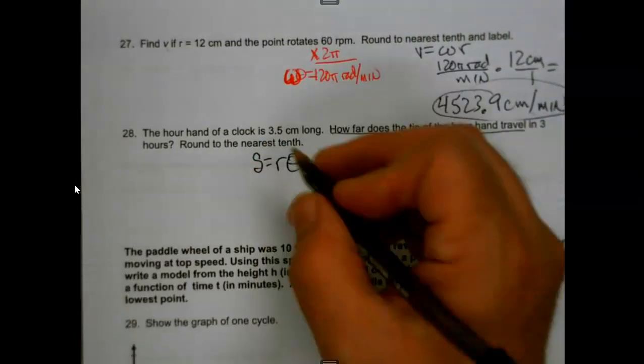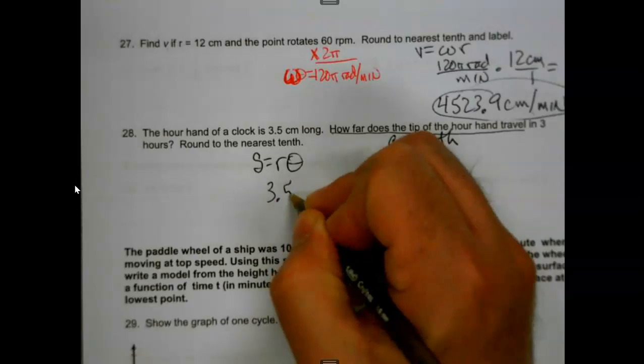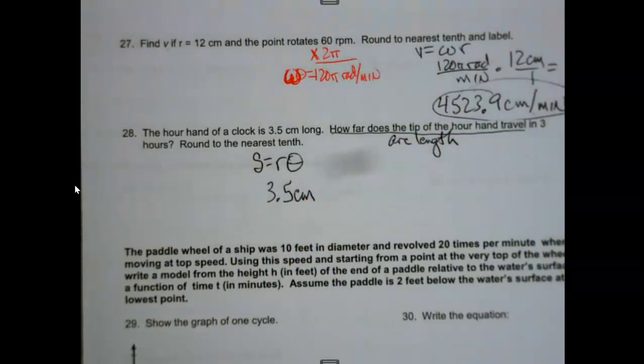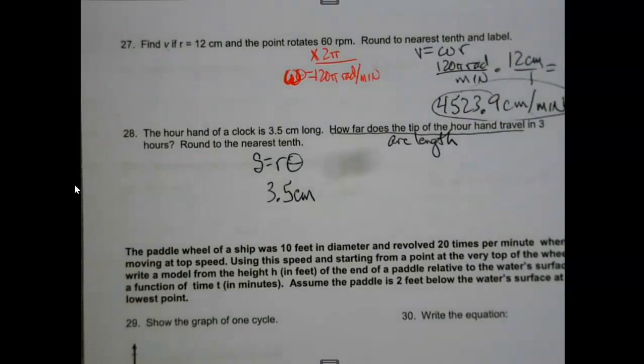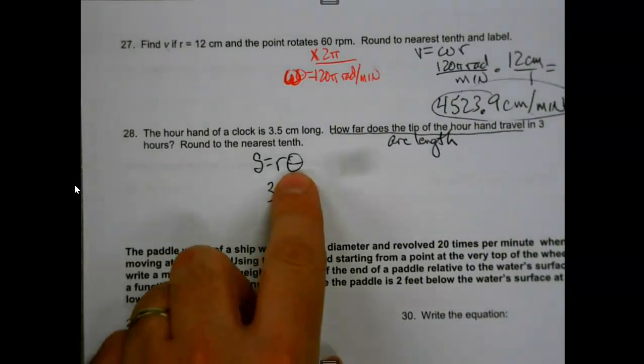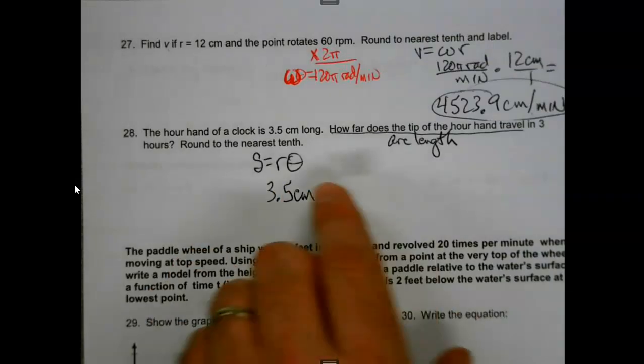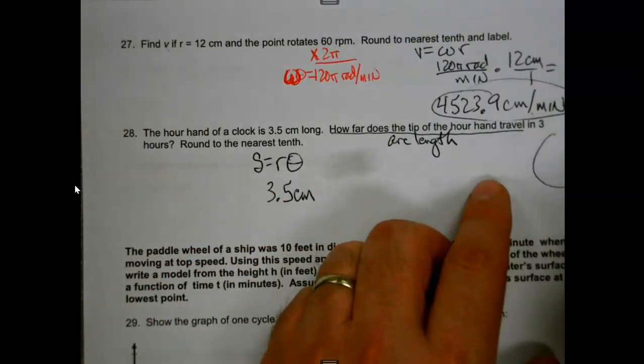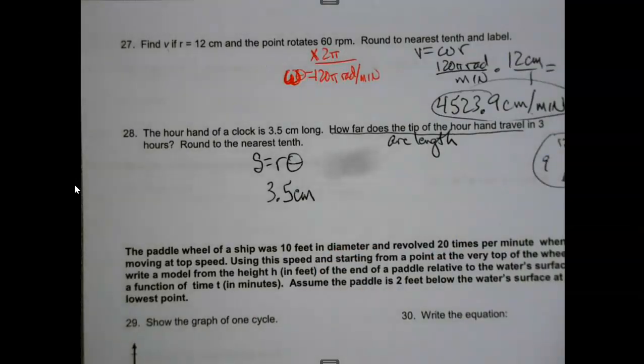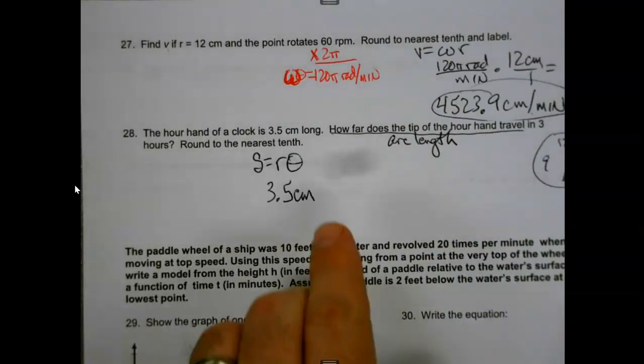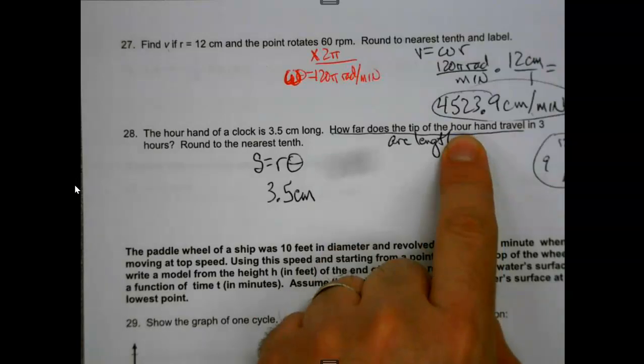I got the 3.5. However, now I've got to figure out my angle measure. So how far does the hour hand, just a minute here, a little visual, travel in 3 hours? Now watch carefully. The hour hand, not the minute hand.